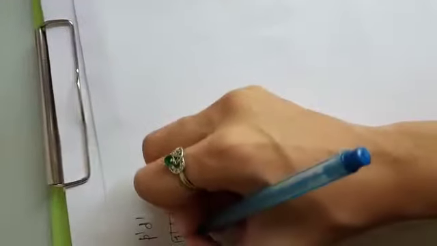Now let's consider P1 D1. Write down the P orbital and write down the D orbital: 3 P orbitals and 5 D orbitals. One electron is present in the P orbital and one electron in the D orbital.